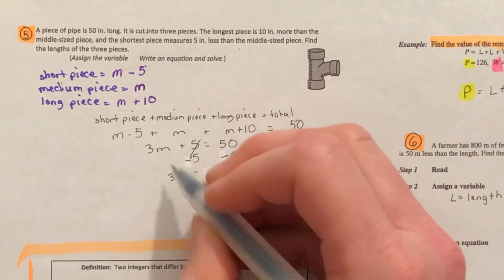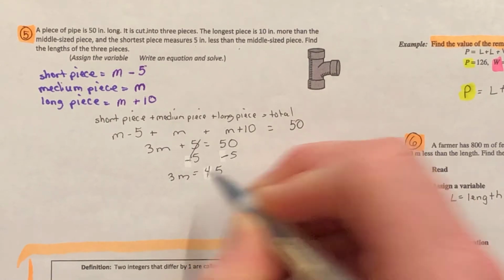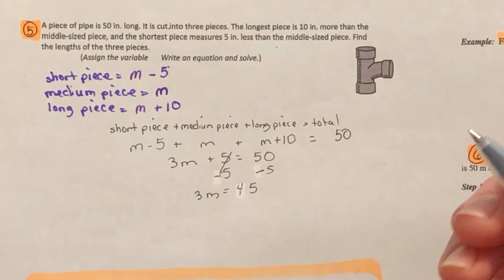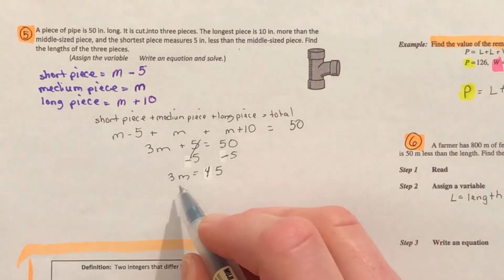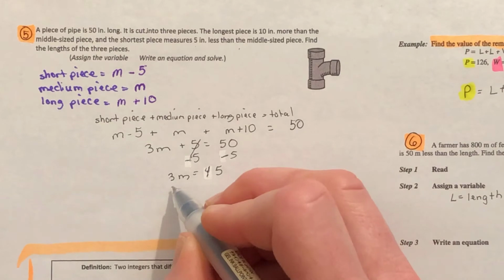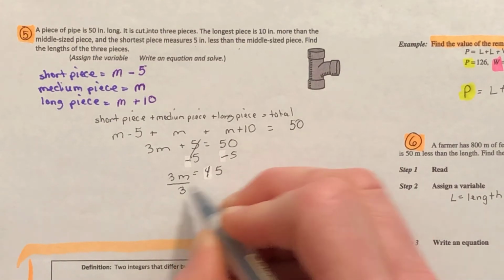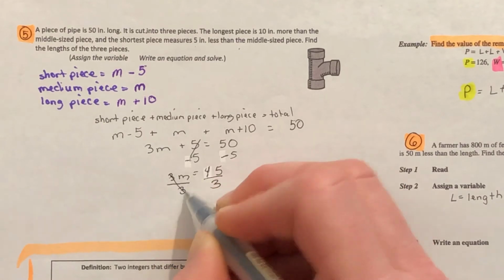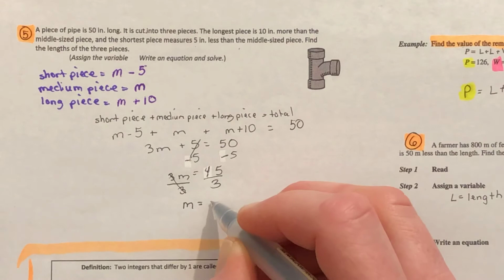That cancels out. We're left with 3M equals 50 minus 5 is 45. Our next step is to isolate just the M. So we'll get rid of the times 3 by dividing by 3. That's M equals 45 divided by 3 is 15.